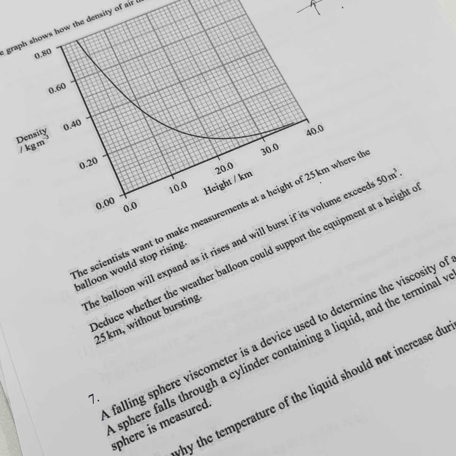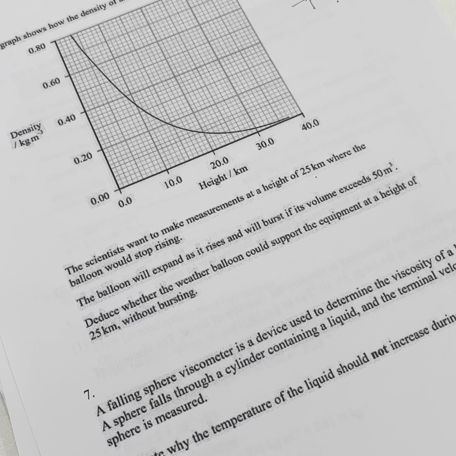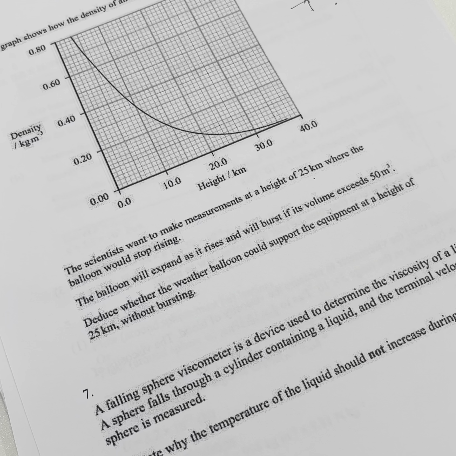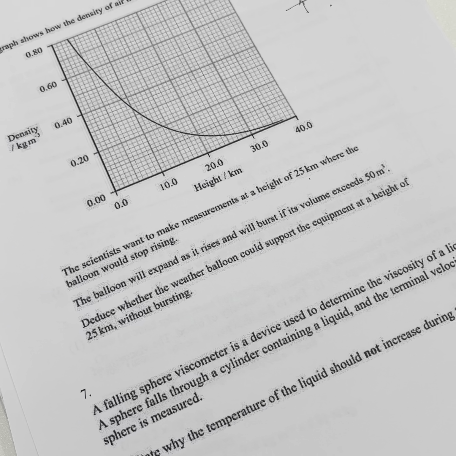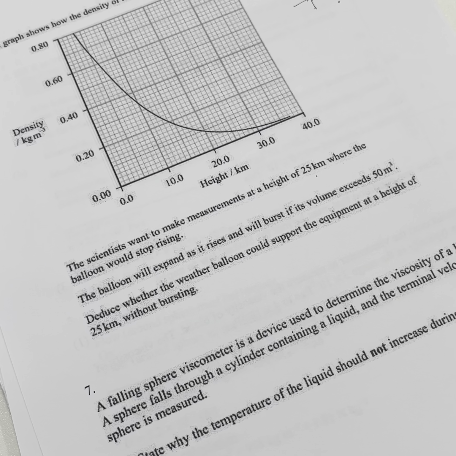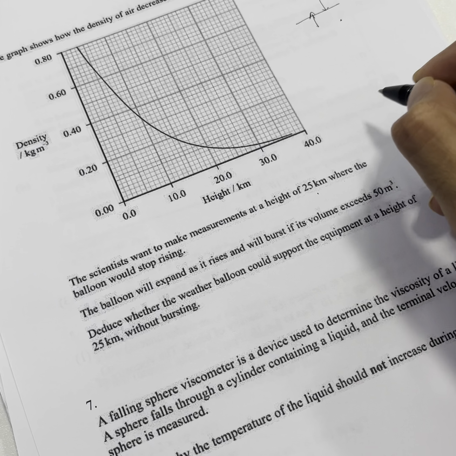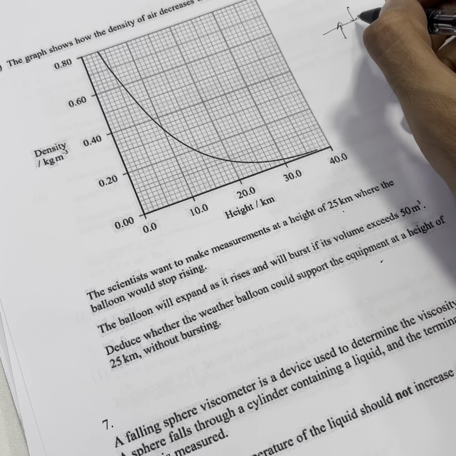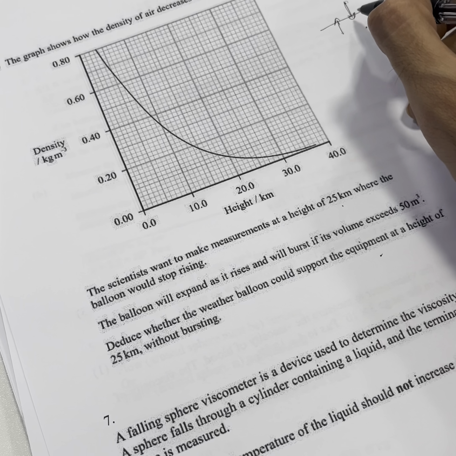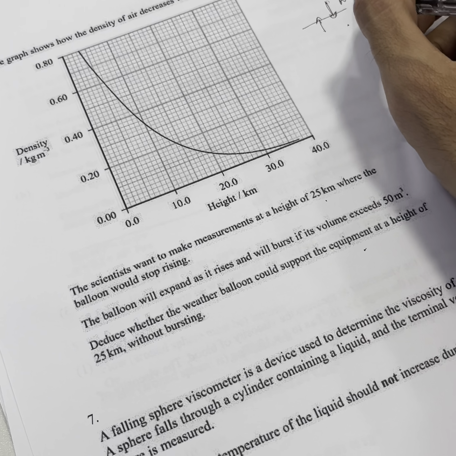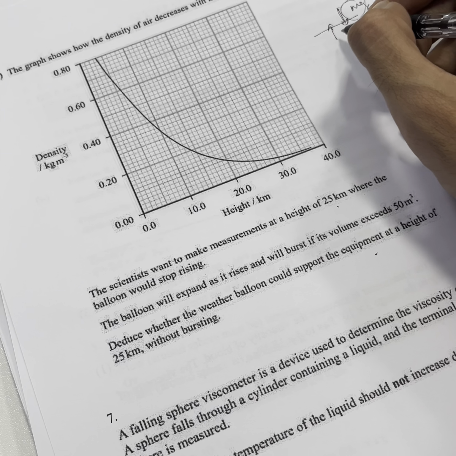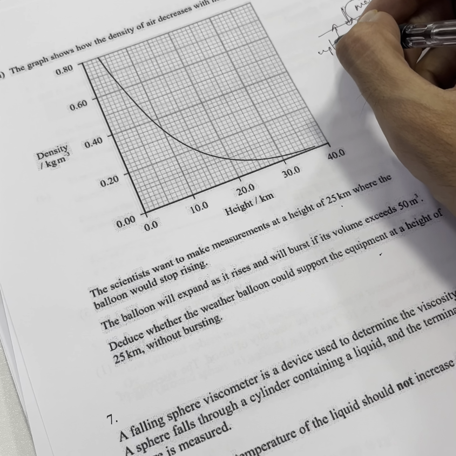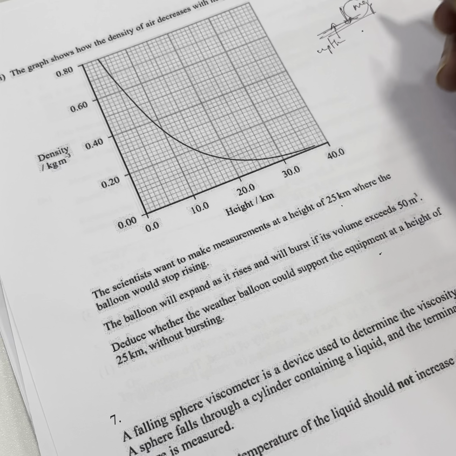But if the volume is less than 50 meter cube, then the balloon can be used to study the weather at 25 kilometers. Clear? Okay, now we have to calculate the volume at 25 kilometer, and we said that the balloon will float when the downward force, which is the weight of the balloon, is equal to the upthrust. So then it will float in air.